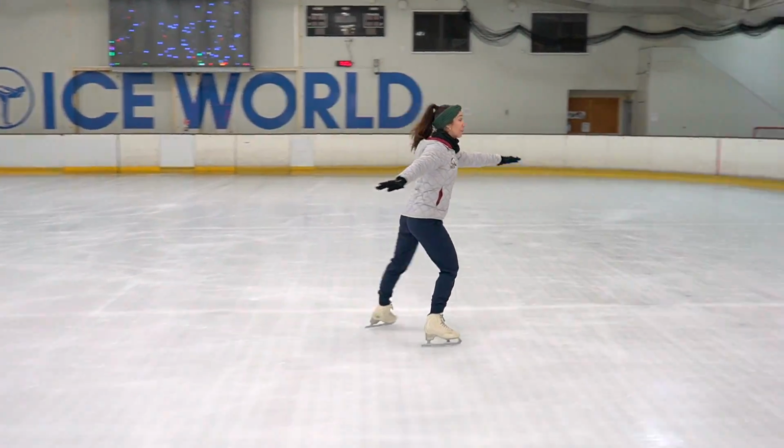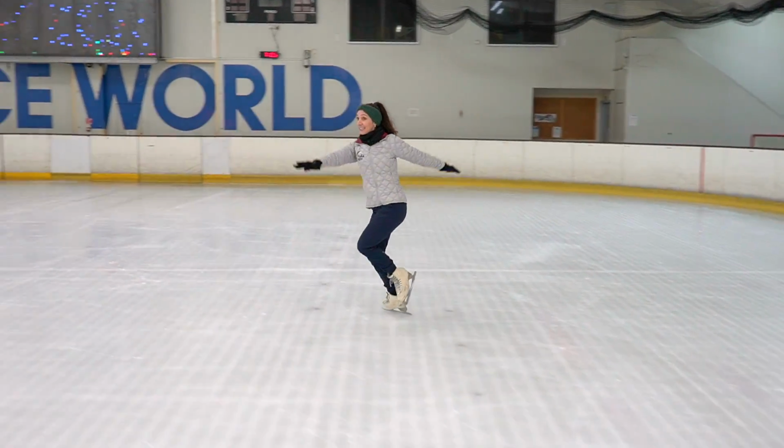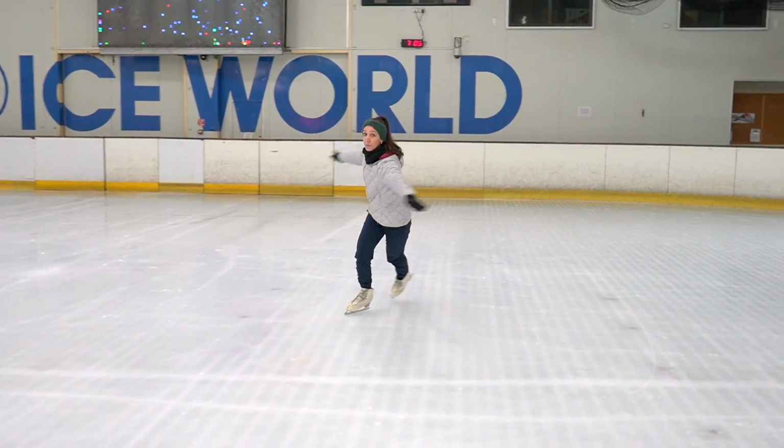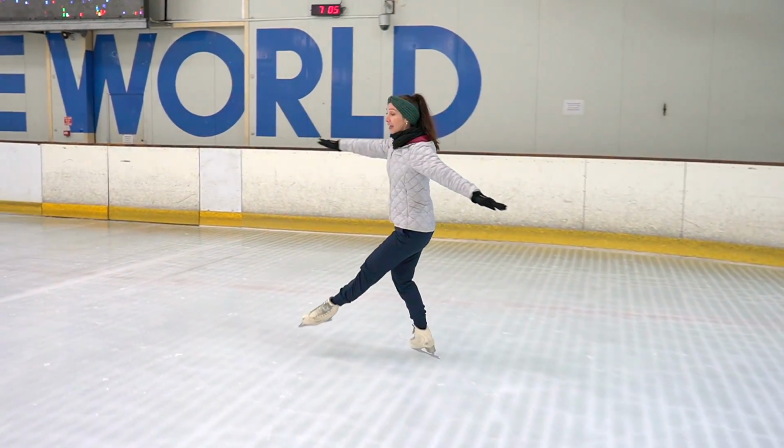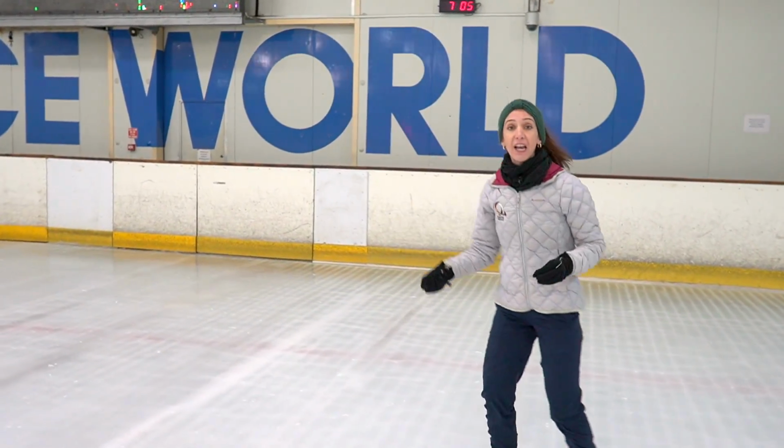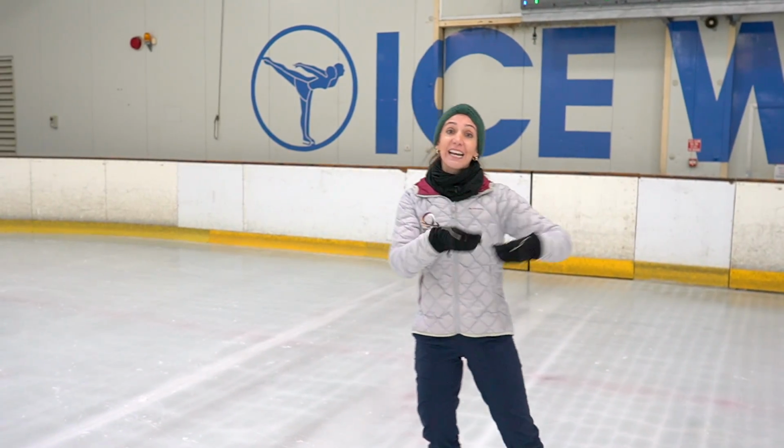Now I'm back to my direct connecting steps. And then it's just going to roll down the ice because this is my whole entire exercise. Like I spoke about earlier, I like things to repeat down the ice in an exercise.